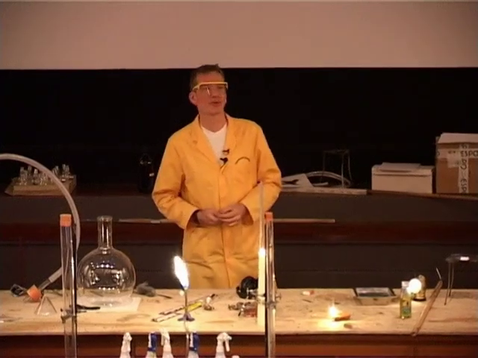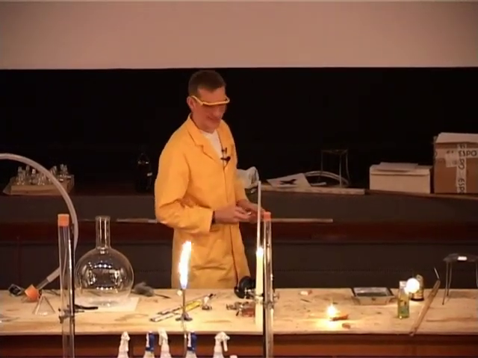This element is called, does anyone know what it is? Phosphorus. Oh, somebody's very good there, yes.